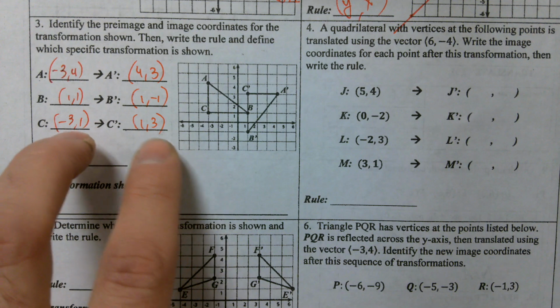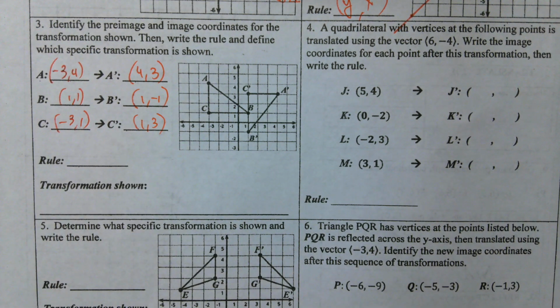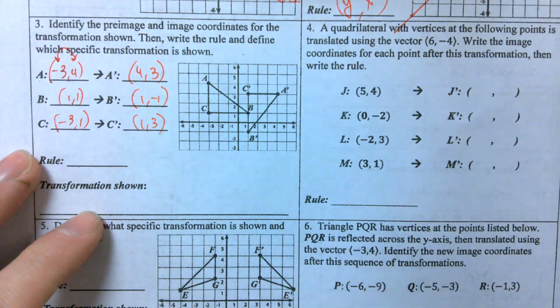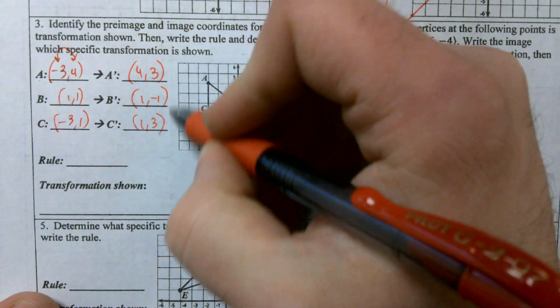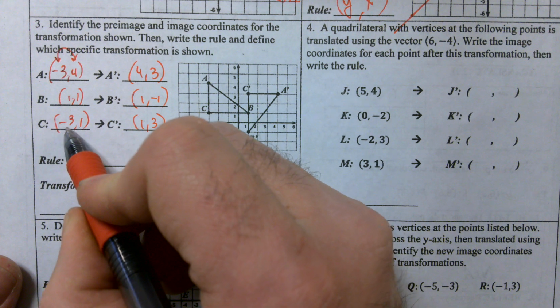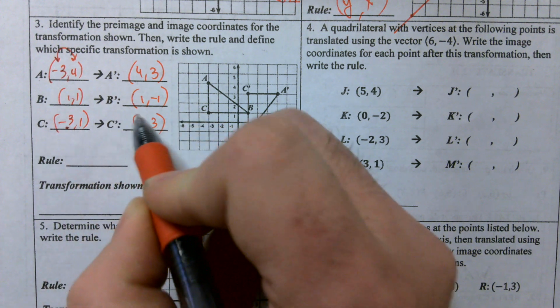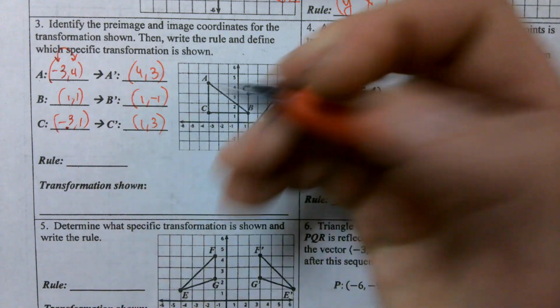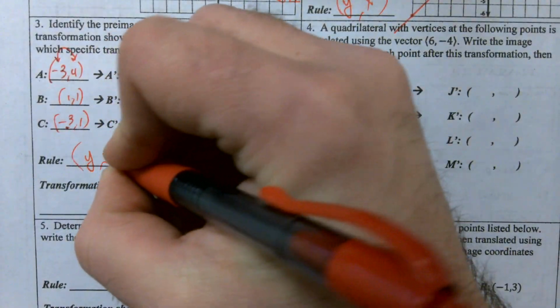Okay. What does it look like happened between my X and my Y coordinates between these points? Alex, what does it look like happened? They swapped and the Y turned negative? Yeah, the X, because the X is now in the back, right? So if I take -3, 1, and -3, and I flip their signs and then swap their positions, that's how I get A prime, B prime, C prime. So the rule for that would be y, -x.